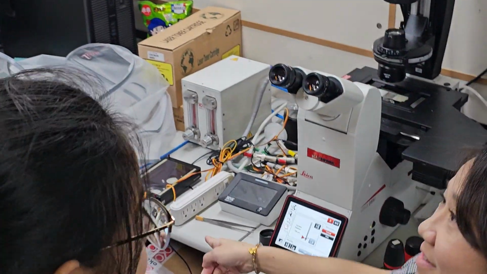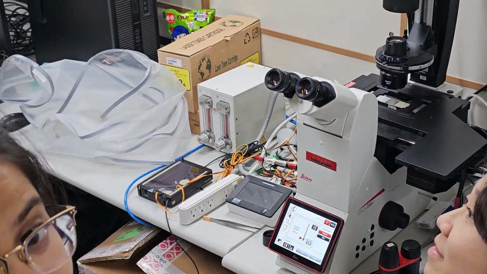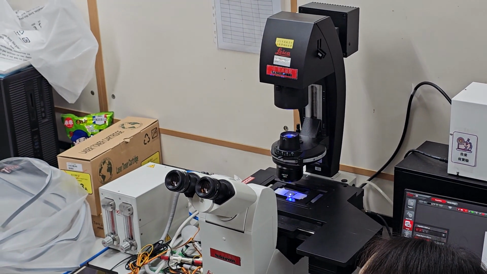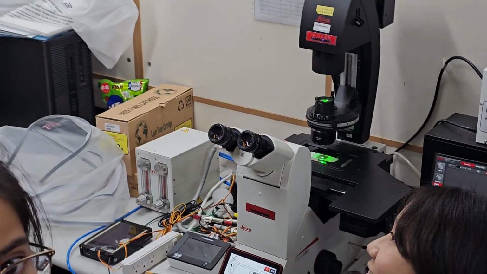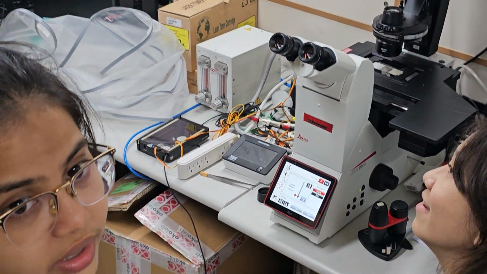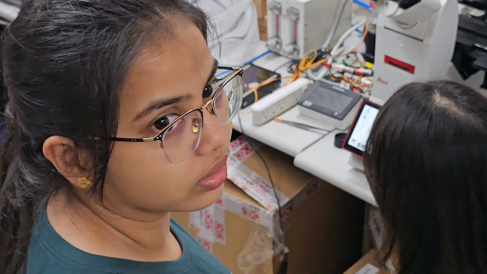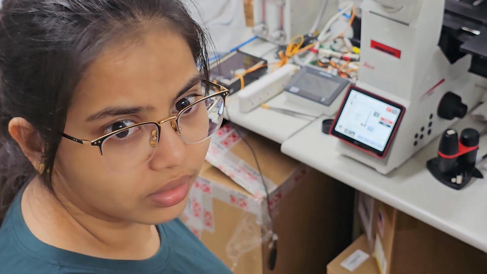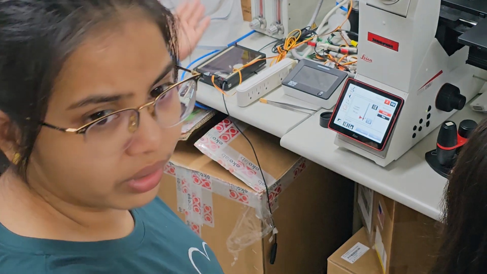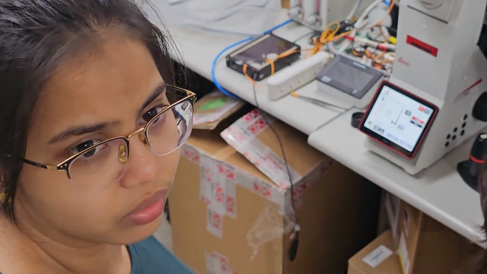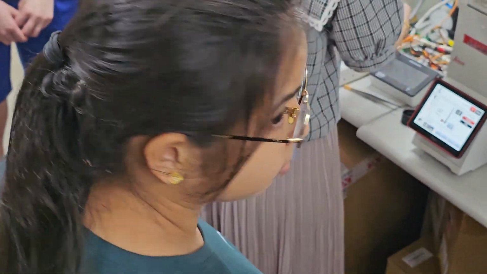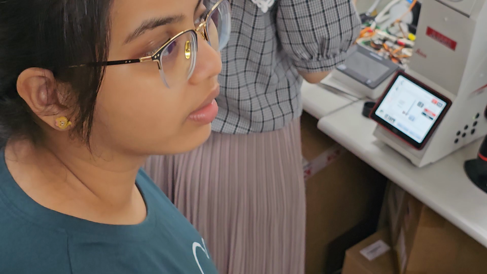That helps for incubation. If you want to install it, the pump goes into the cylinder, and the air will go inside that.